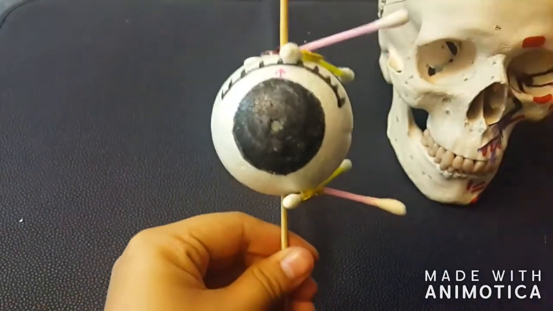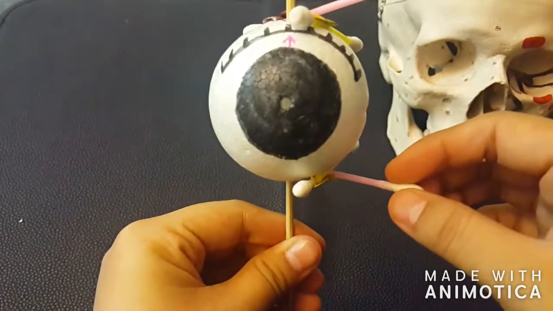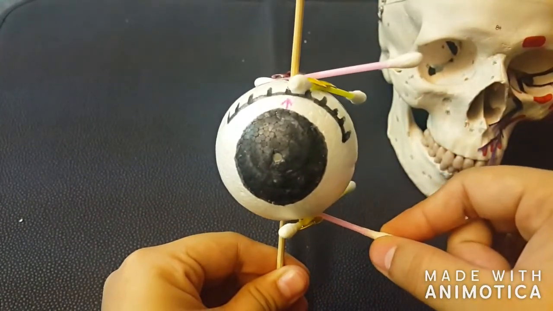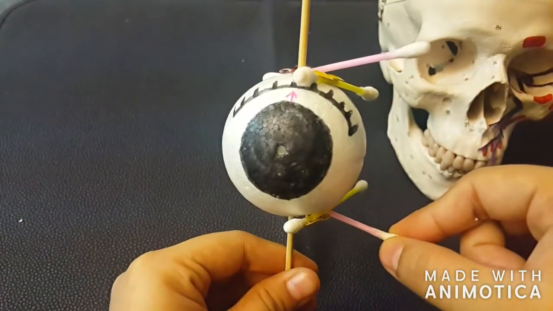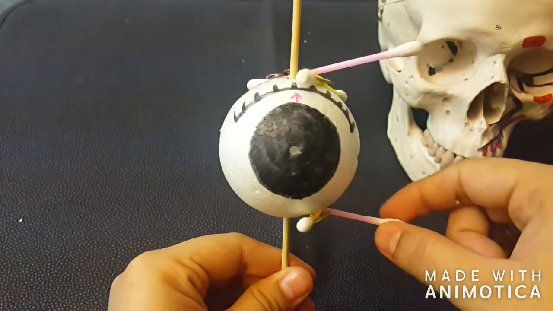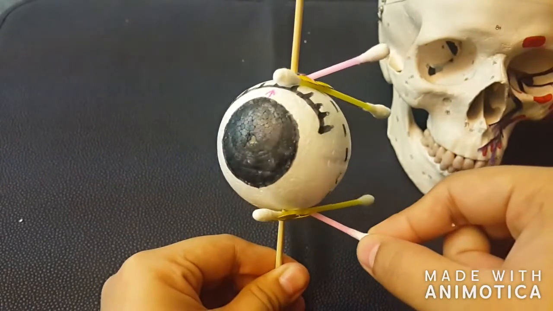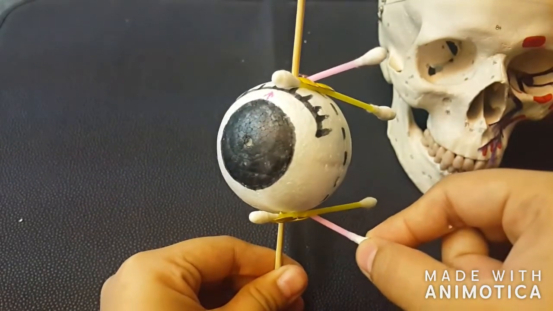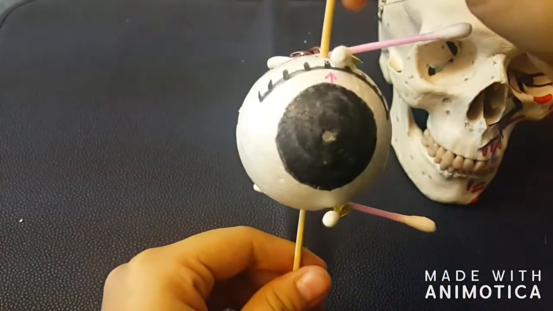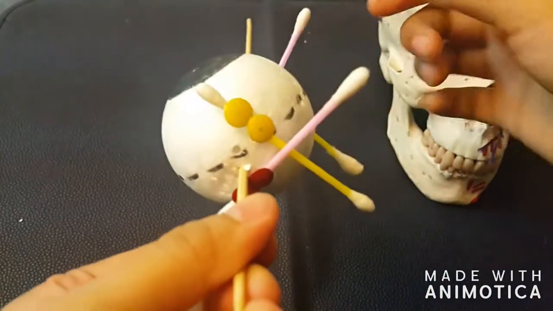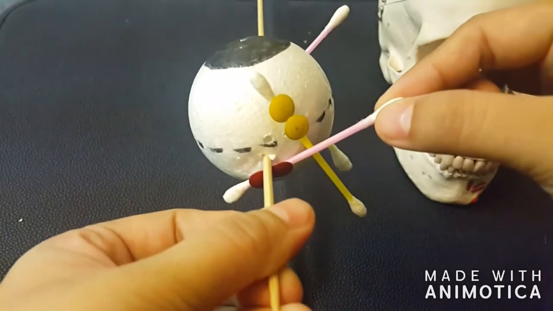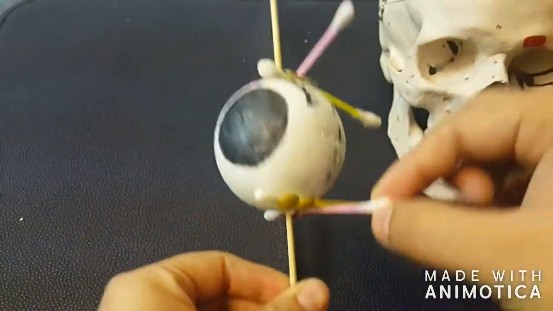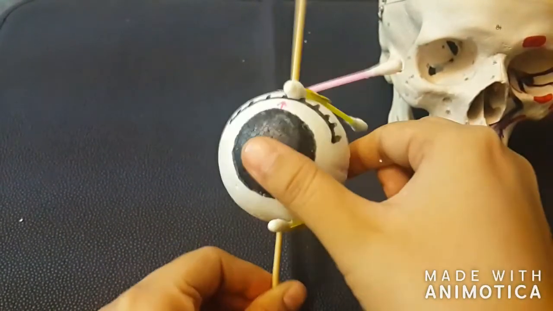On the vertical axis, when I pull it, it causes abduction. Again, if I pull it, it's causing abduction of the eyeball. And you can see how it's attached relative to the vertical axis. When I pull it, it's simply causing abduction.